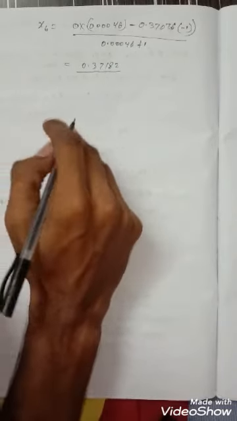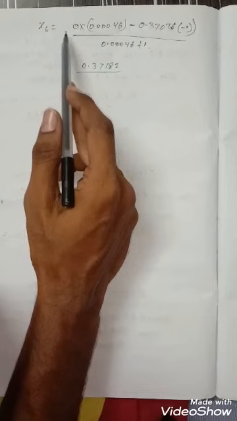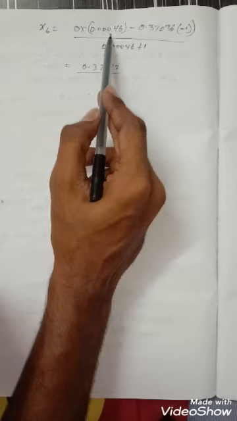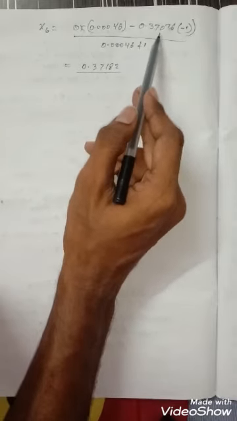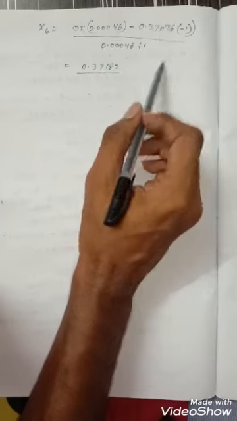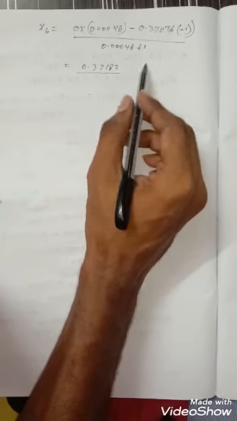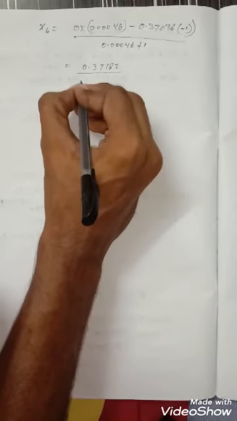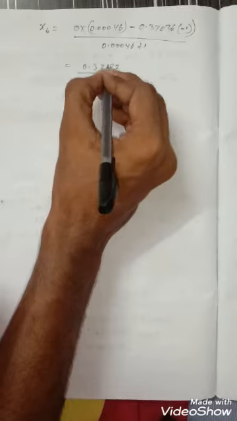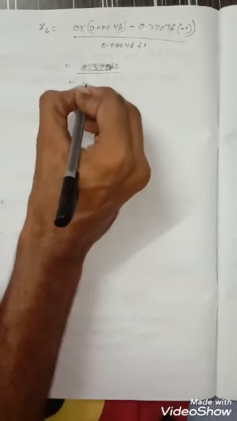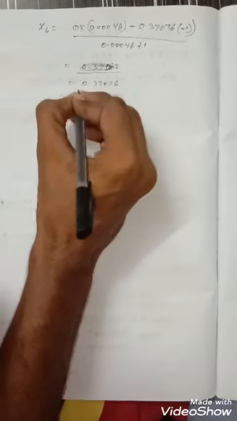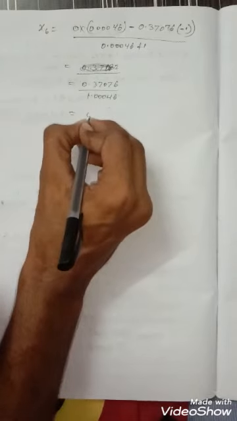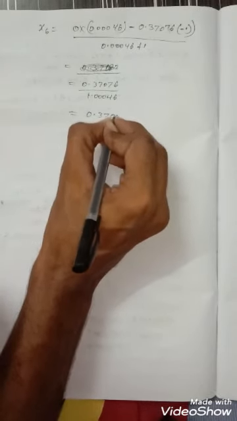Now we find the next approximation x6 is equal to a as 0 into f of x5, 0.00046, minus x5, 0.37076, into minus 1, by 0.00046 plus 1, equal to 0.37076 by 1.00046, which is equal to 0.37059.